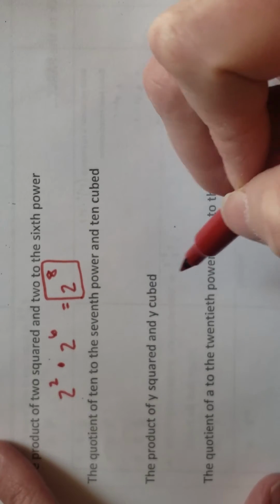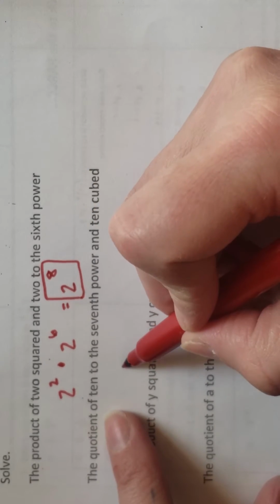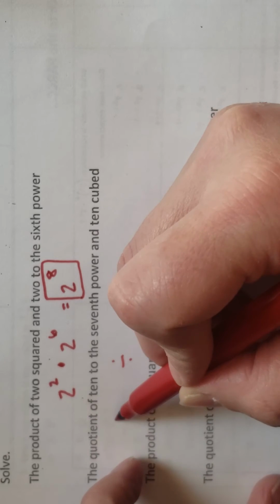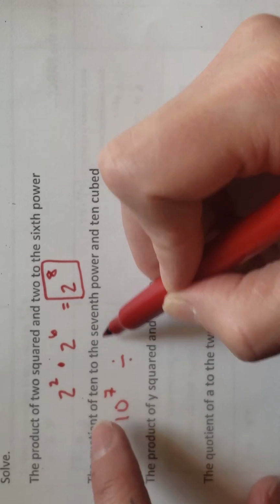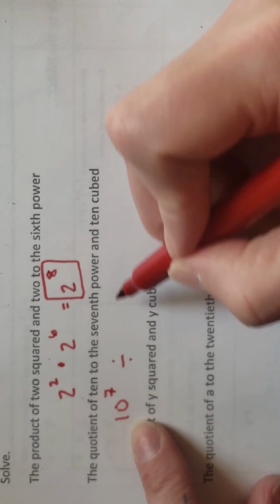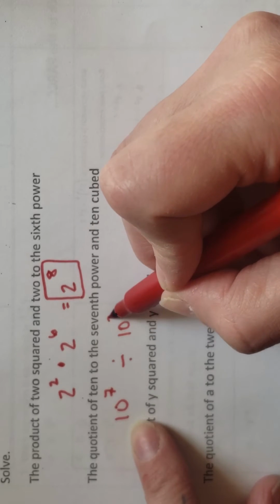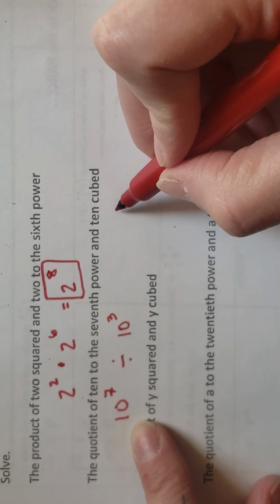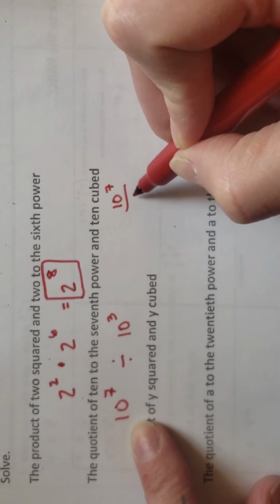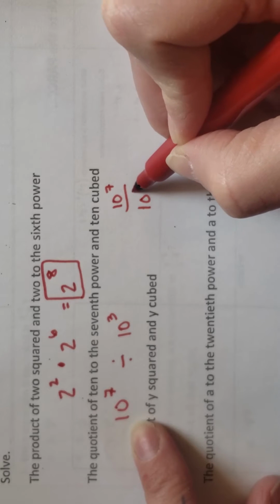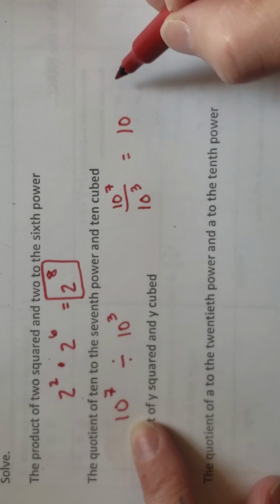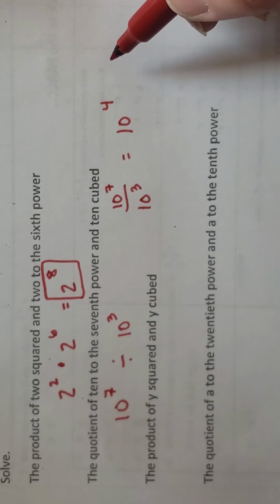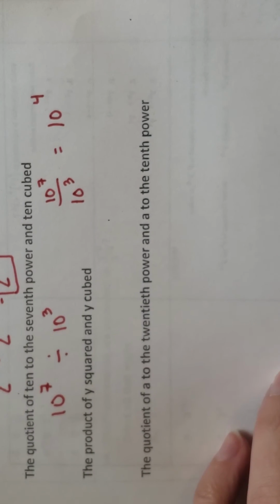Good. Let's do a quotient one. The quotient of 10 to the 7th, and 10 cubed. When we do quotients, the first thing listed goes to the left. Second thing listed, 10 cubed, follows. Or if you wanted to write it vertically, whatever's on the left is the numerator, whatever's on the right is the denominator. Same base, 7 minus 3 is 4. Okay. Feel free to pause and do the last two, and then hit start again to see how you do.